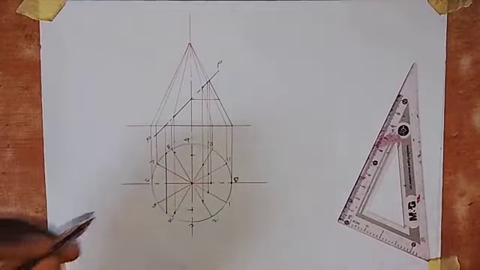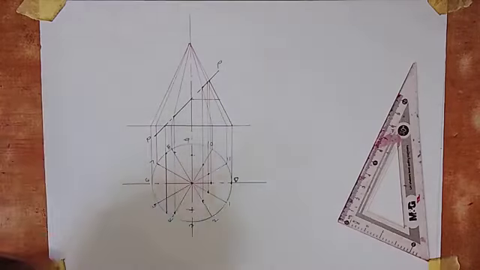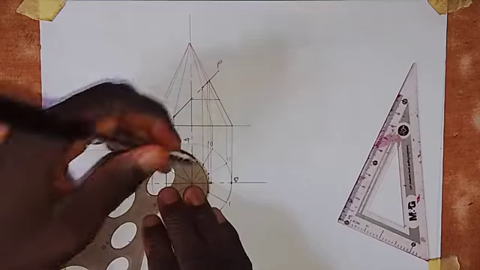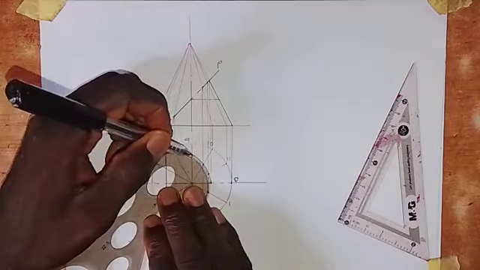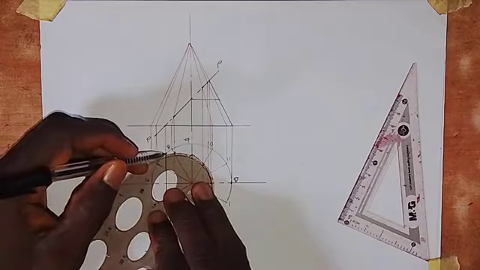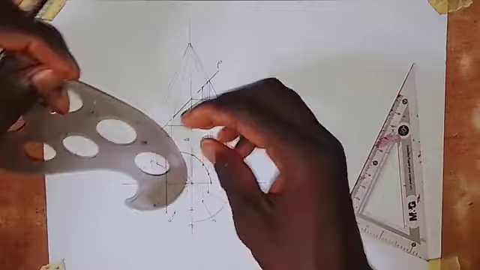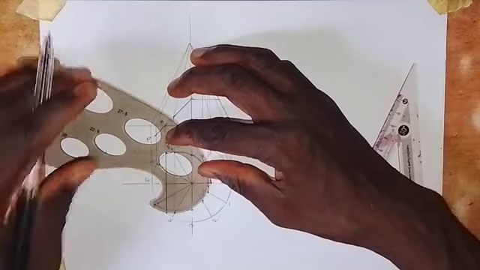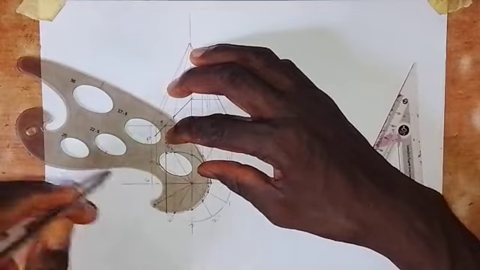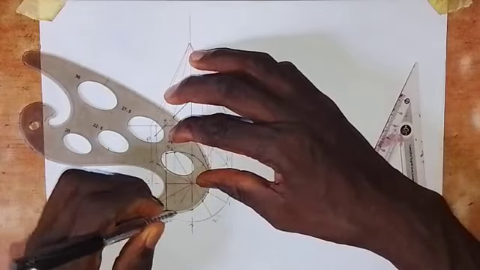So now we need to connect these points together with the use of a French curve. So with the French curve, I'm going to connect these points together. So we gently connect them together like this. Okay, so then we connect this together. All right, and then we come to this side, okay. So we connect these points together like this, and then we set this and connect these 3 points together. So we have this, okay.